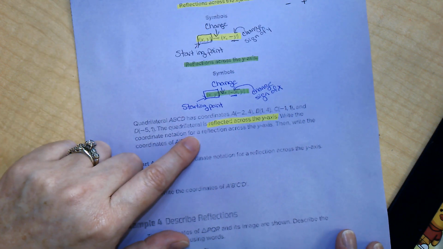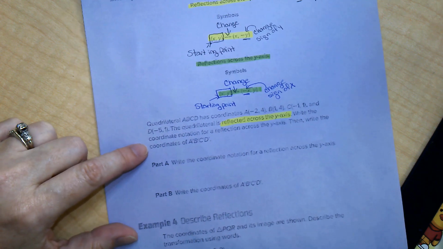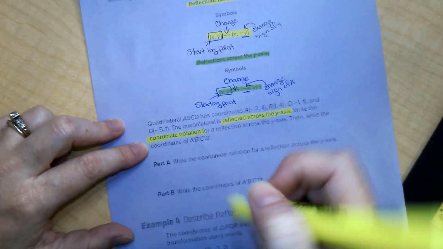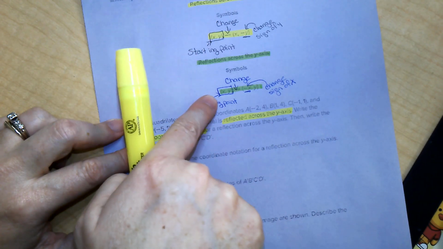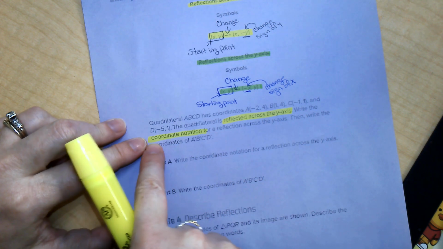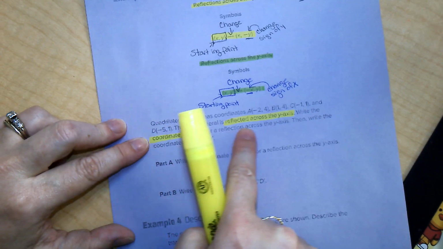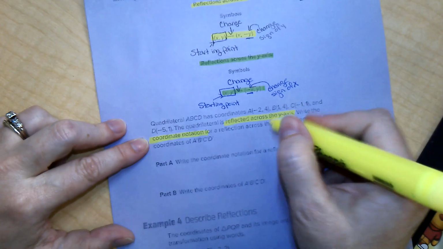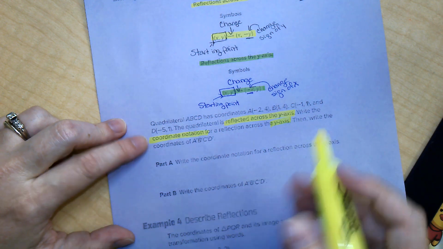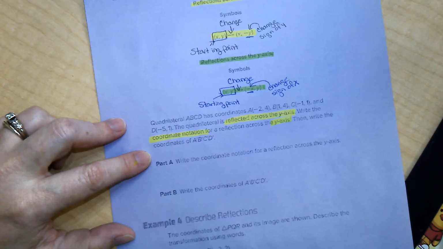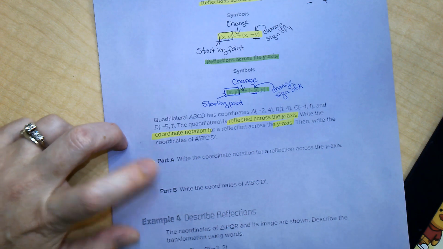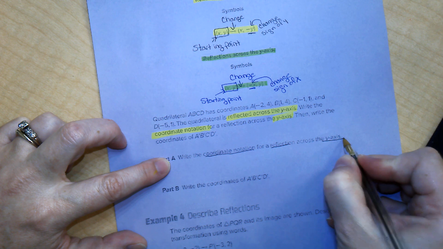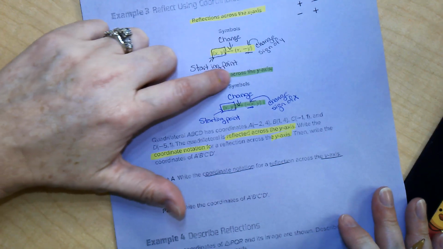Write the coordinate notation. Okay, the coordinate notation is simply writing your rule. These are coordinate notations. These are your rules. All this means is you're going to write your rule for the reflection across the y-axis. So we want the coordinate notation for reflecting across the y-axis. We want our rule. Then we're going to write the coordinates for where we buried the body.